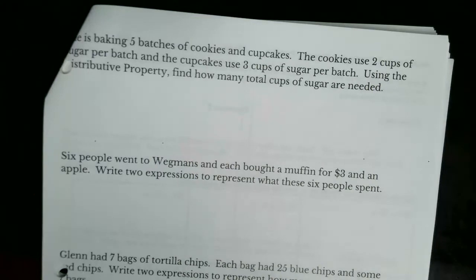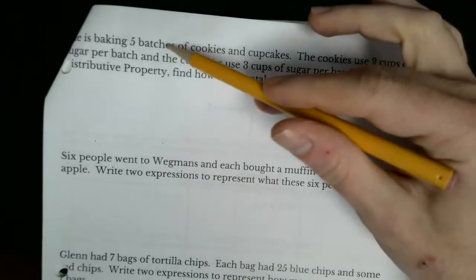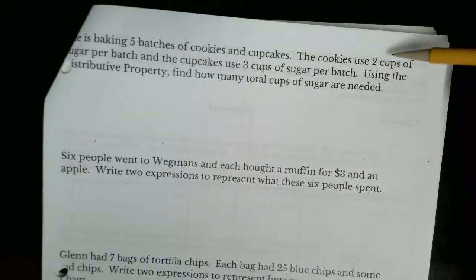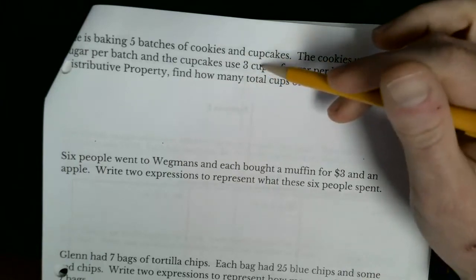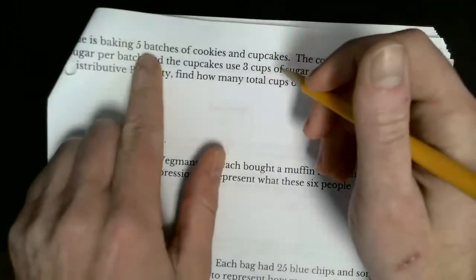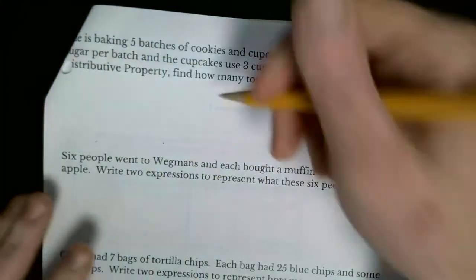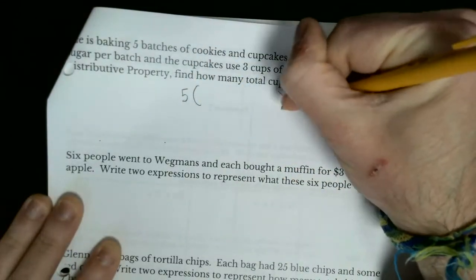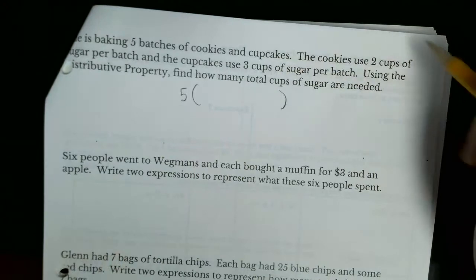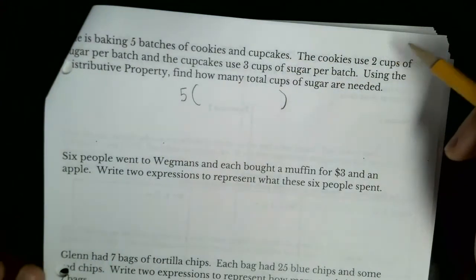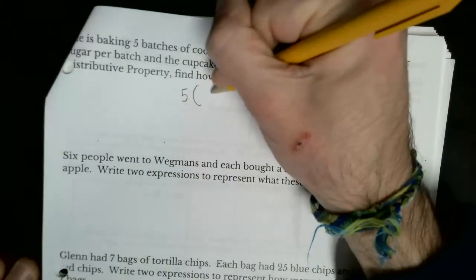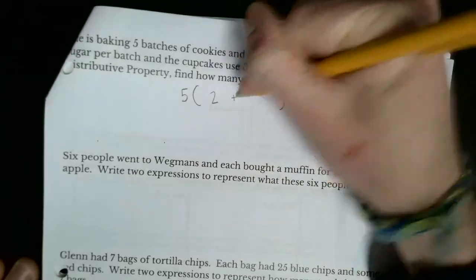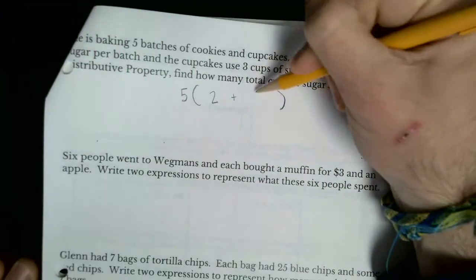So what are the groups? Are the groups the 5 batches? I'm thinking they are. They're certainly not the 2 cups of either ingredient. So 5 batches, a batch is kind of like a group. So we have 5 groups, and we're going to see how much sugar we need in total. So each group of cookies needs 2, plus each group of cupcakes needs 3.